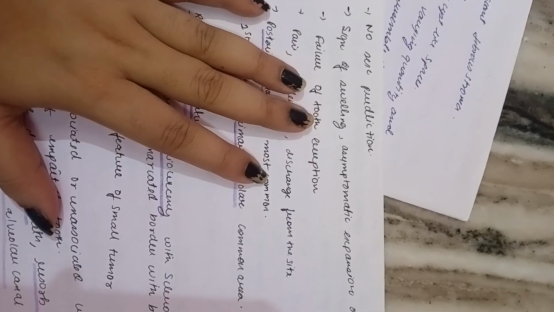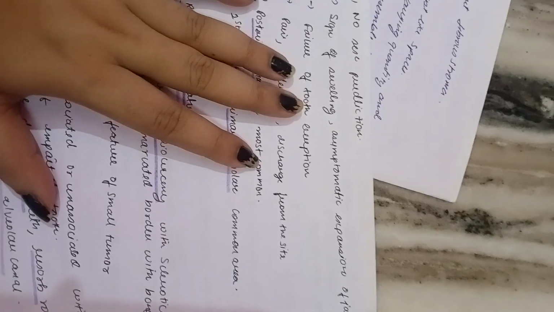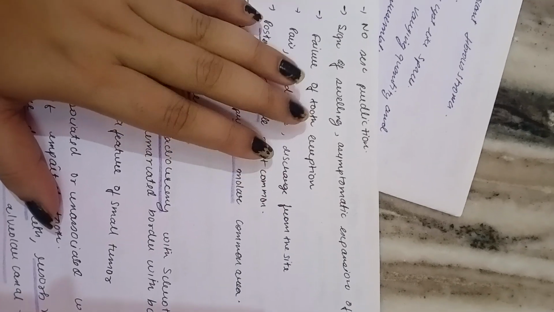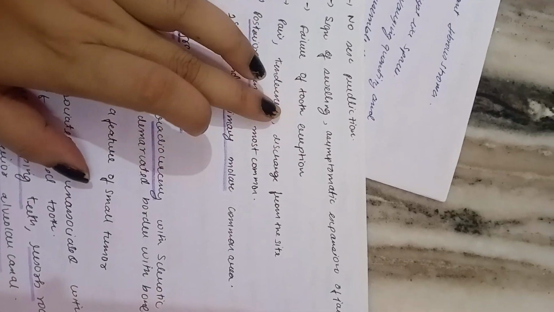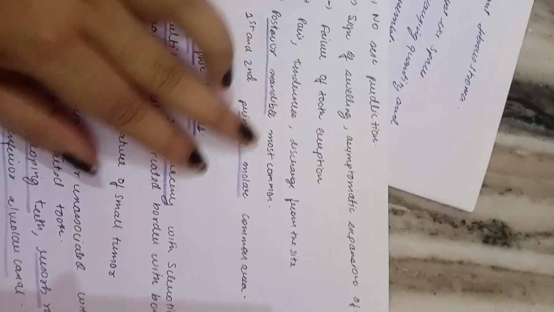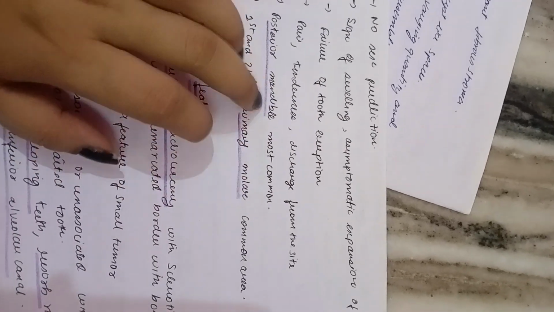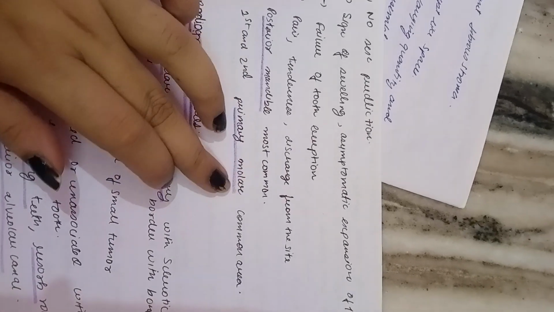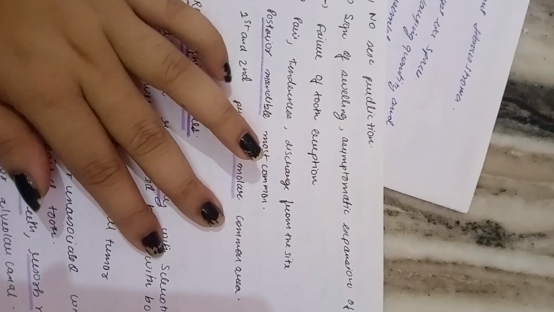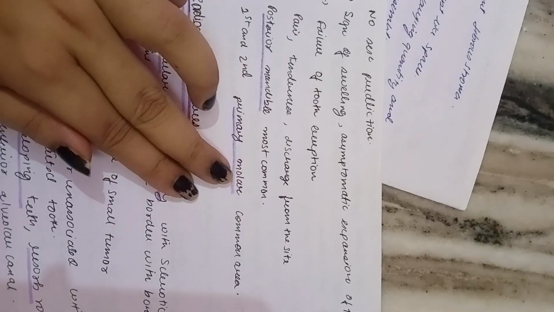Signs include swelling and asymptomatic expansion of the jaw. There is failure of tooth eruption, so the associated tooth will not have erupted. Pain and tenderness may sometimes occur. Posterior mandible is the most common site, and the first and second primary molar is the common area. Obviously, in young patients, primary molar and posterior mandible are more common.